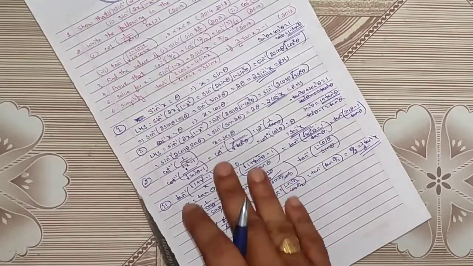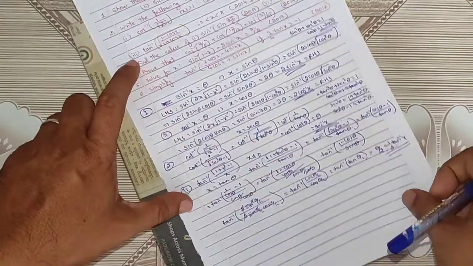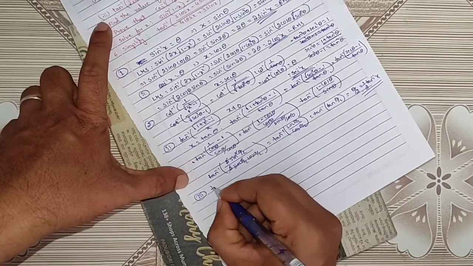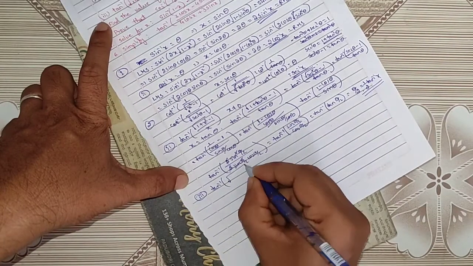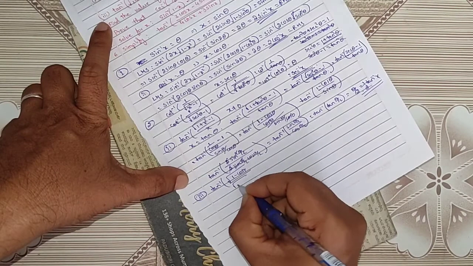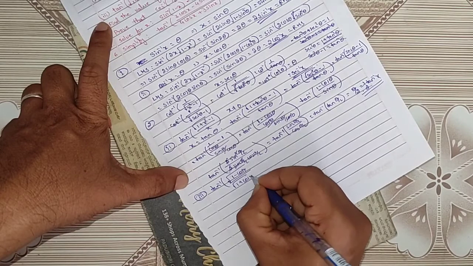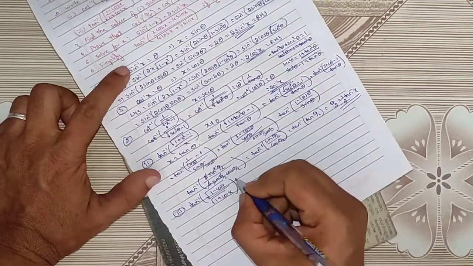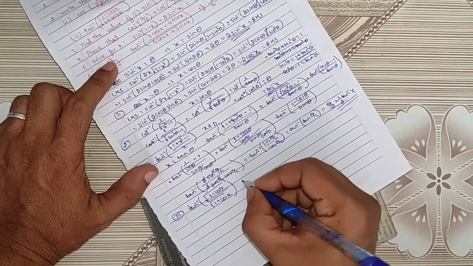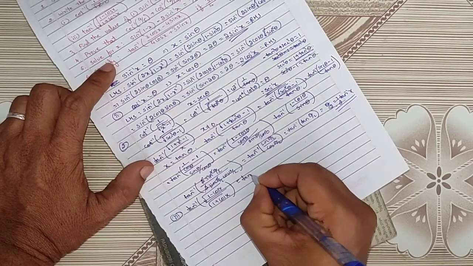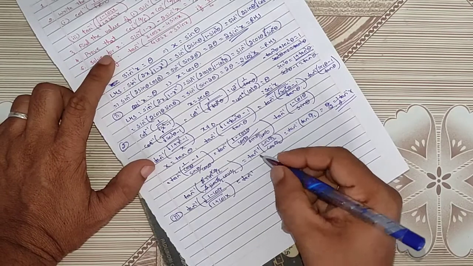So now in the same way one more problem is there. It's a third one. Tan inverse of root of 1 minus cos x divided by root of 1 plus cos x. So this is also one of the very simple problems. So directly you can understand it. I hope that already I explained this problem in the previous video.